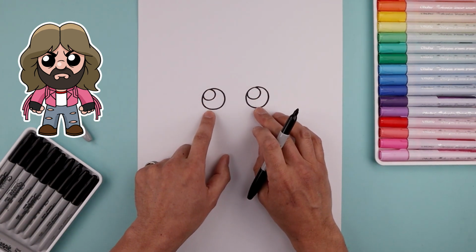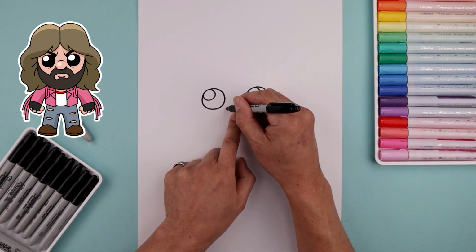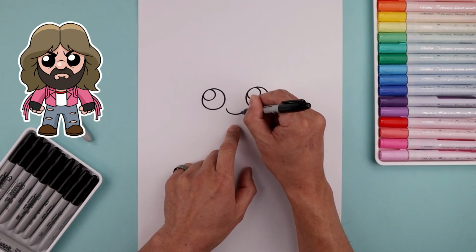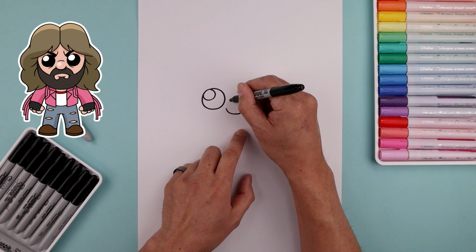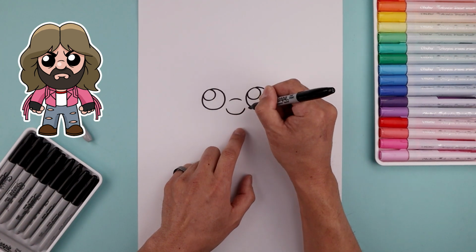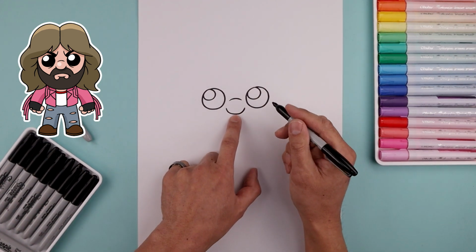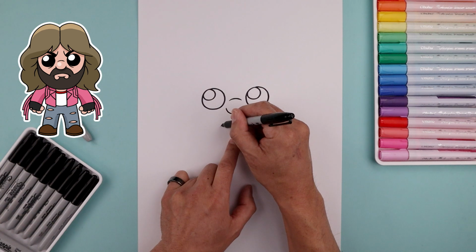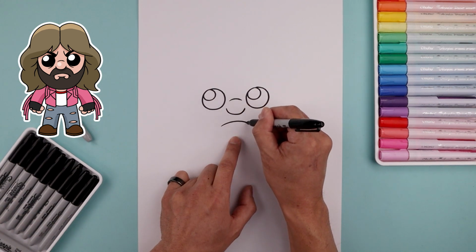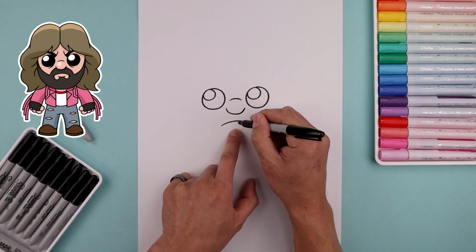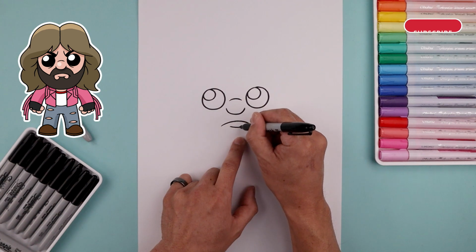And then from the bottom of the eyes, let's move to the center and draw the bottom of the nose. Starting on the left, curve this down and up. Move up and draw a short curve going up and down across the bridge of the nose. Now from the nose, we're going to step down, add another curve for the mouth. We're going to go up and then down. Step down, draw a short curve coming down, and then up.